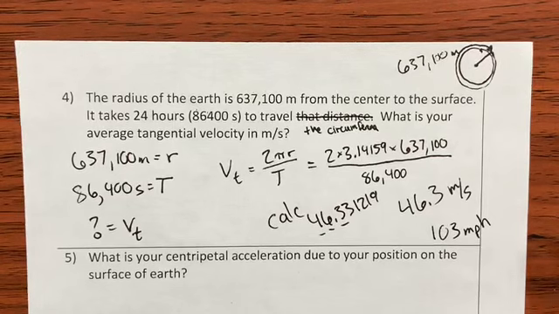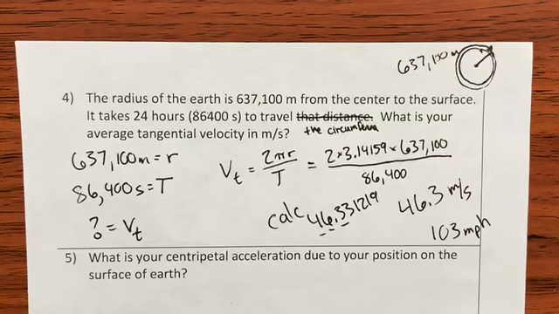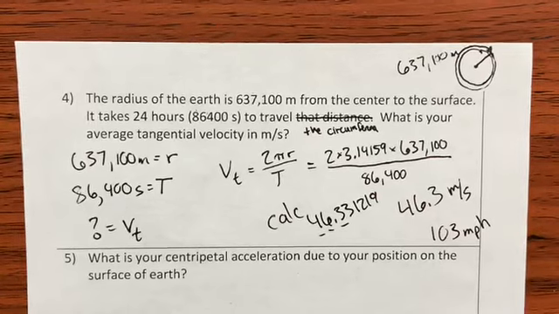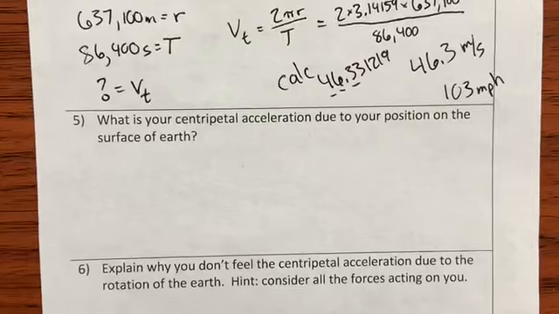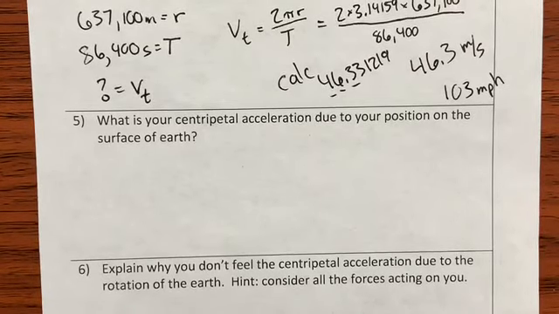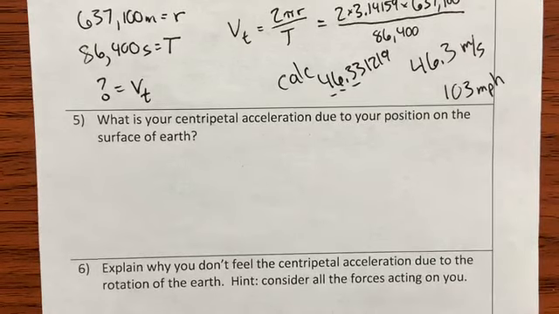Pretty cool. Obviously, if you're on the equator. If you're a little bit higher up, which we are, it's a little bit less, but hey, it's like 100 miles per hour. That's pretty awesome. What is your centripetal acceleration due to your position on the surface of Earth? So the Earth is spinning really, really fast, okay? But we're not flying off of it. Interesting. So why? Pause. Calculate. Then check your answer.